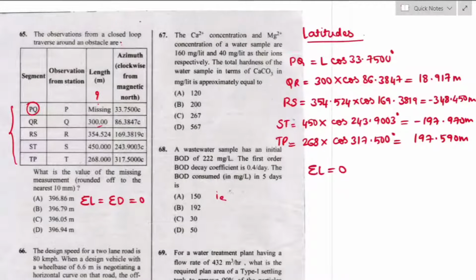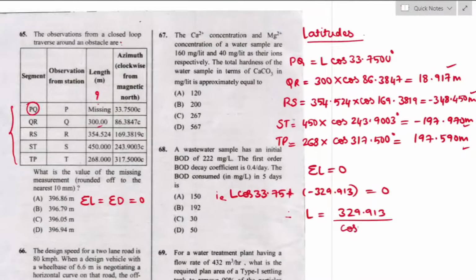That is L cos 33.75 plus, if you add these values, the sum will be minus 329.913, which is equal to 0. Therefore L is equal to 329.913 divided by cos 33.75. On solving this, you will get length as 396.790 meter. Option B is the right answer.